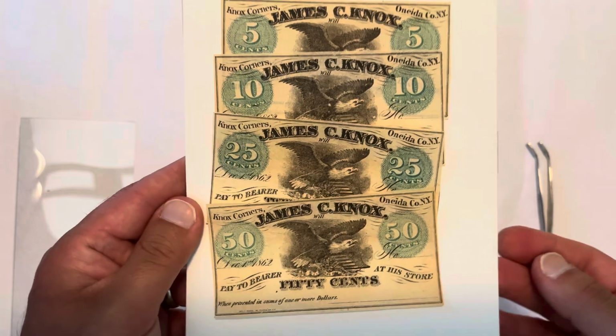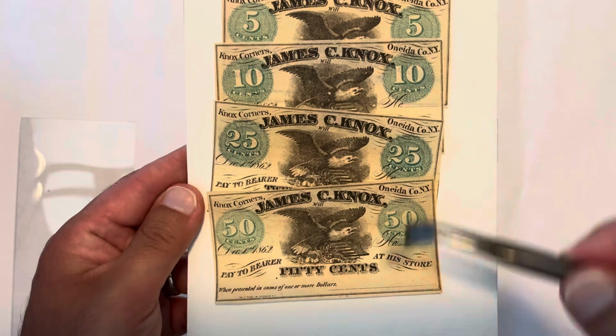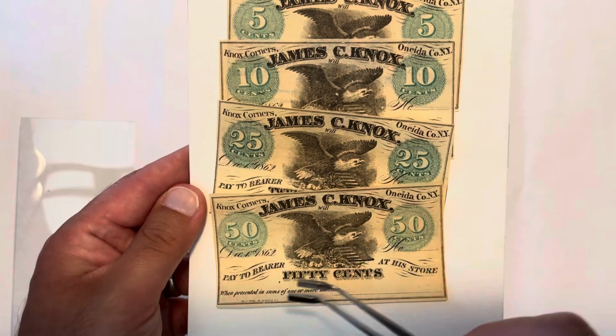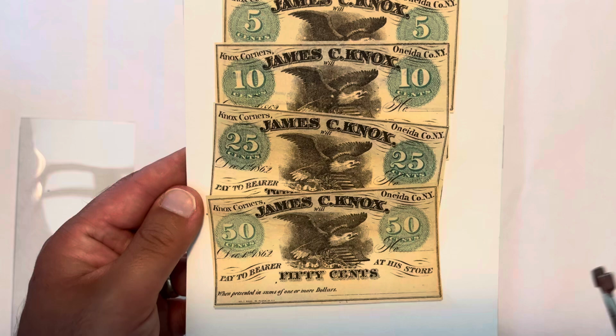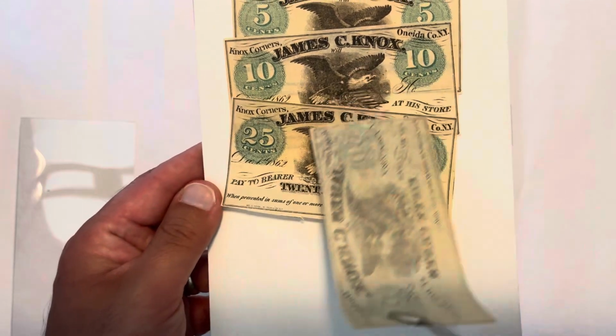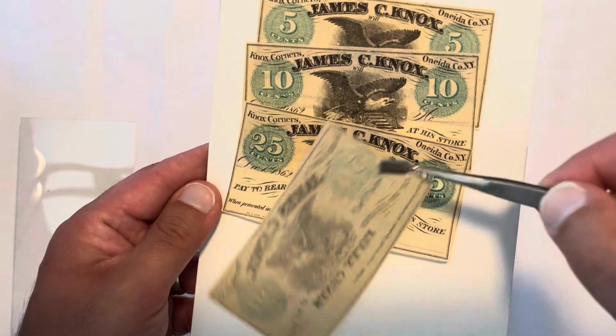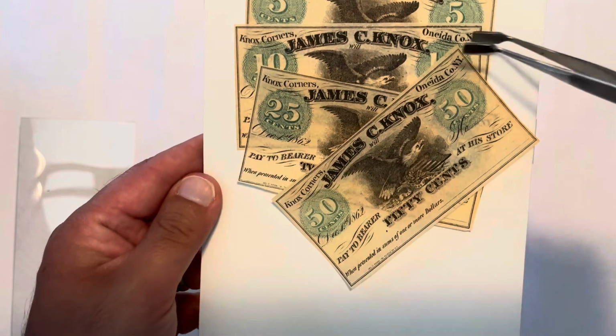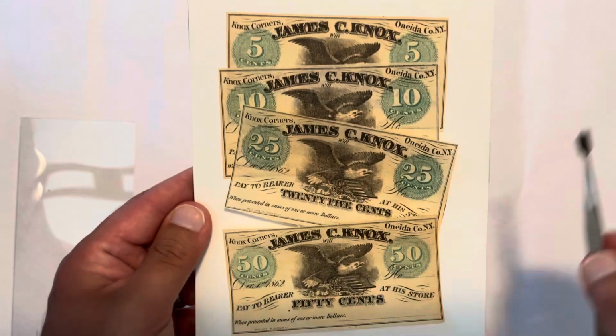So here we go. This is a full fractional set of obsolete scrip from James C. Knox, his store in Knox Corners, Oneida County, New York. I think all of the backs are the same. Let's just show what they look like. It's probably uniface, but pretty cool examples of obsolete scrip.